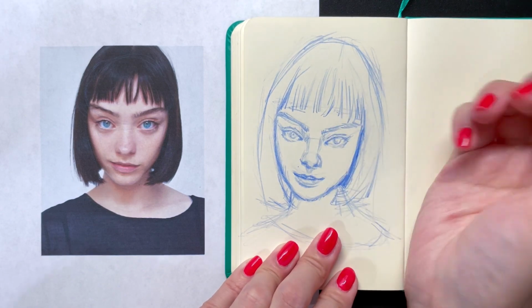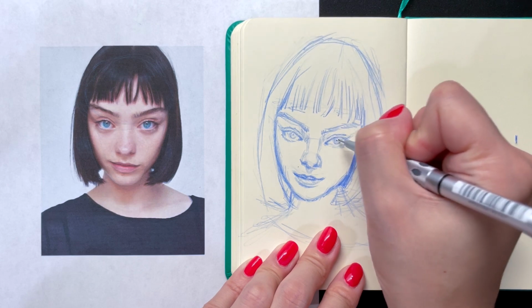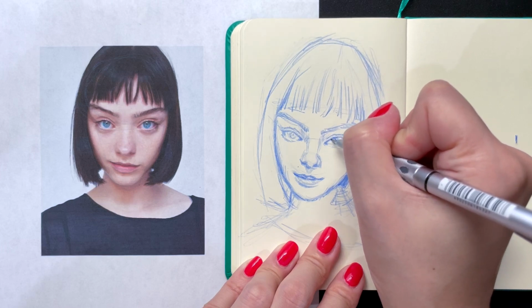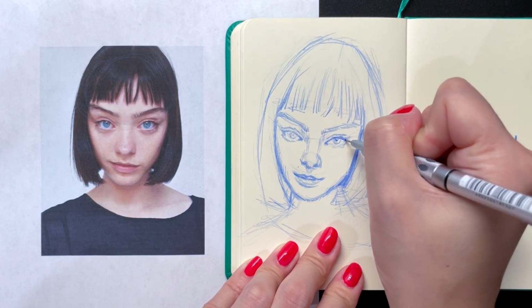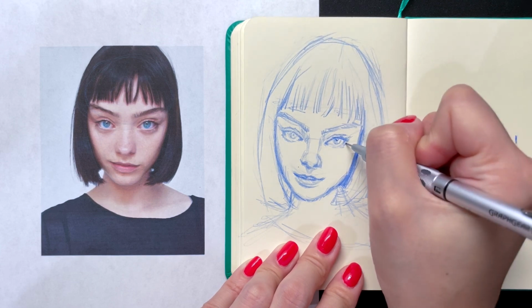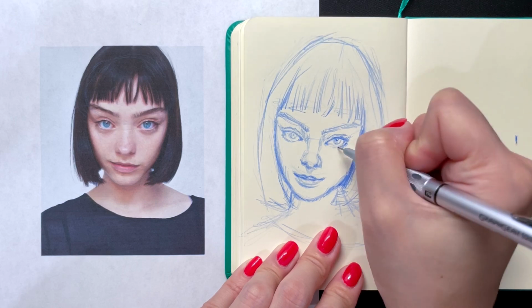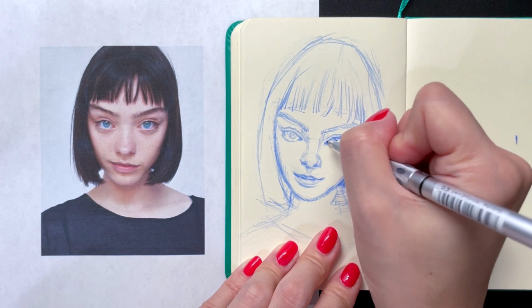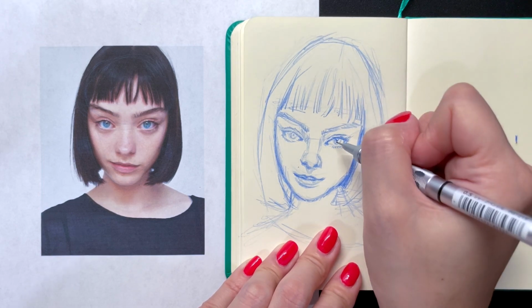Okay, now we add details and shading. One of the details we can immediately add to give her some life is to add some details to her eyes. As you can see, immediately she became more lifelike, and all I've done is give her eyes a little bit more definition.